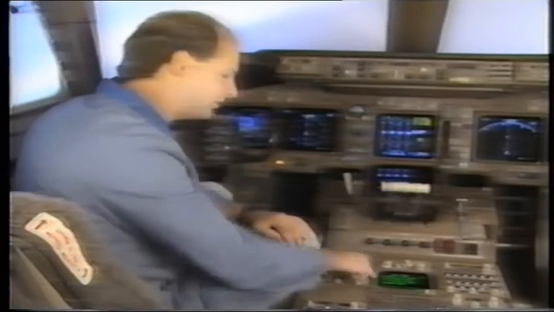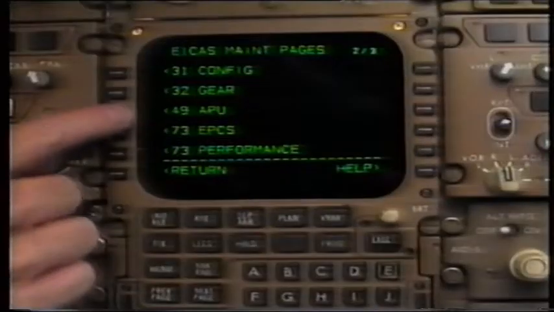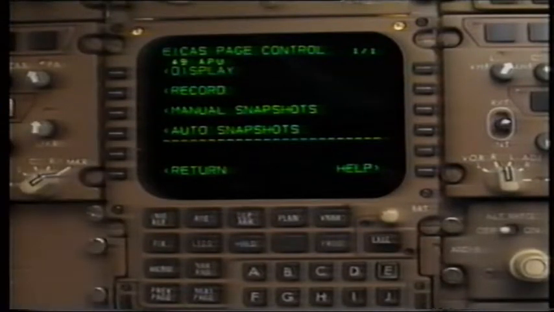To call up the maintenance page from the Central Maintenance Computer, or CMC, first, select the maintenance page from the Control Display Unit. Then, select 49 for APU, and finally, Display from the Page Control Unit. This is the information available on the maintenance page. On the left side of the screen is key APU discrete signal data, and on the right, numerical APU parameters.